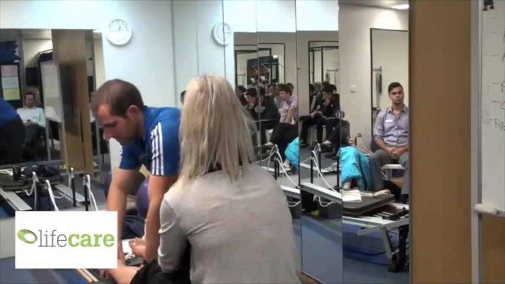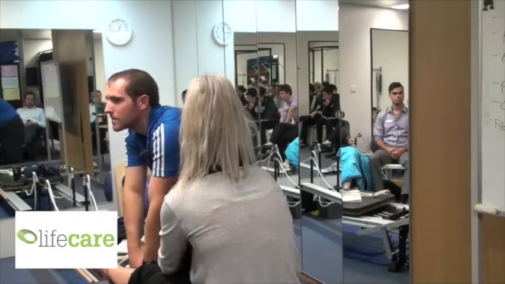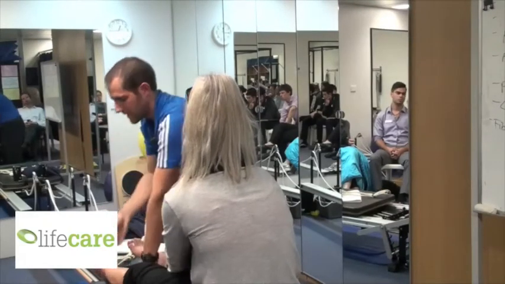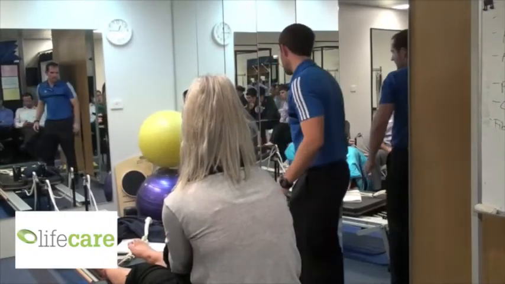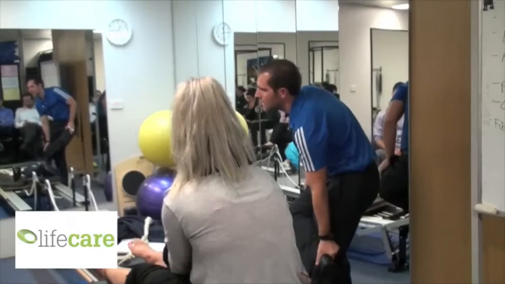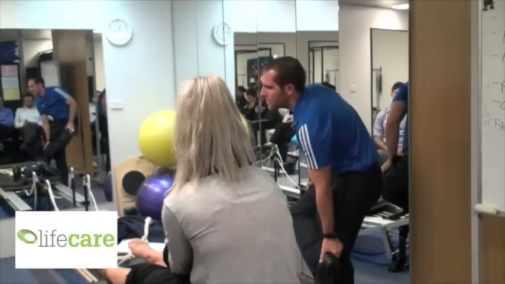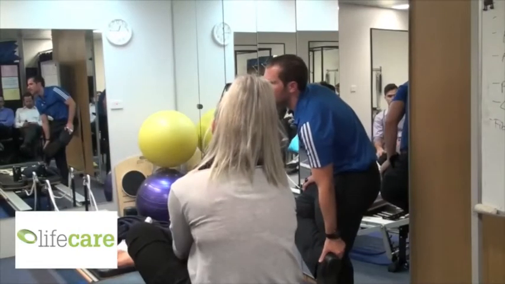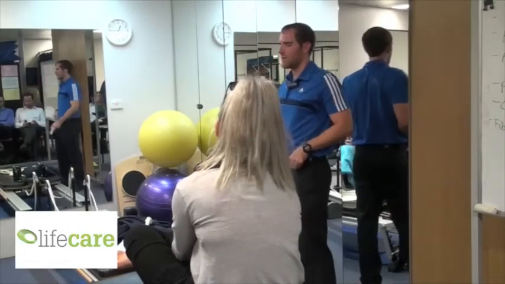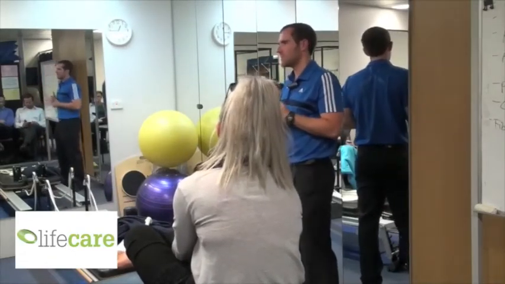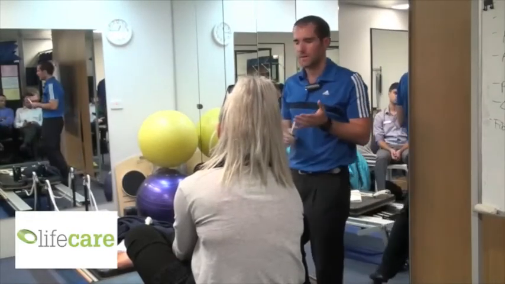Calcaneal stress fractures: similar sort of symptoms. Key test for that, squeeze. Just get around the back of the calcaneus. You can do it on yourselves and squeeze fairly hard. You'll realise that it's not meant to hurt. People that have stress fractures there, it will hurt, and acute fractures, it will hurt as well. So remember, squeeze test around the calcaneus.